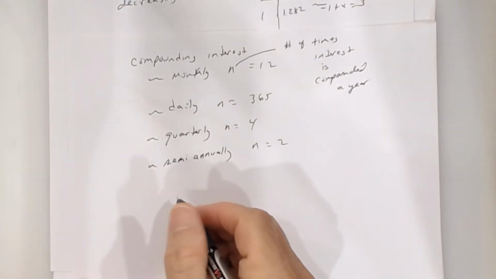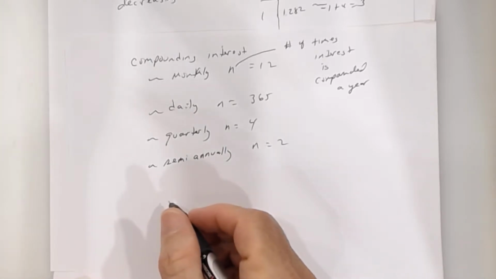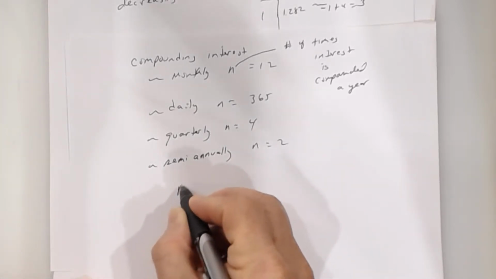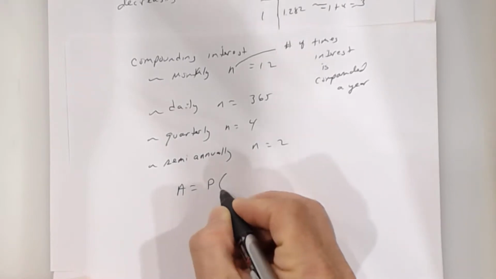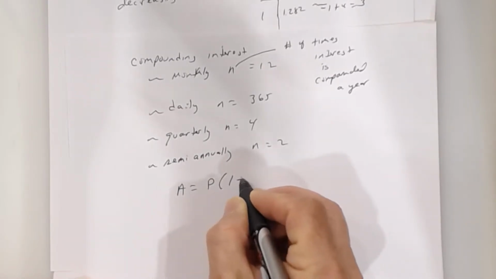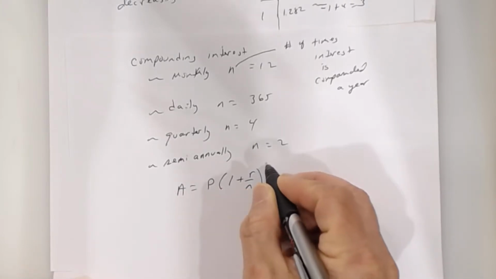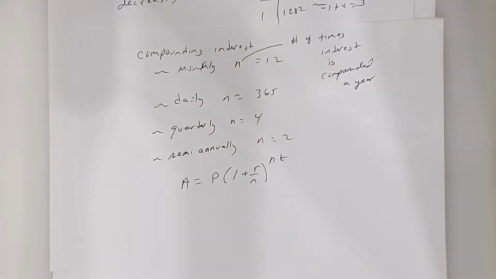Okay, so there are 2 formulas. You don't have to know those formulas. I'll give them to you. You just need to know when to use it. So the first one is this. A equals P times 1 plus R over N raised to the NT. Now, part of that expression should look familiar. Remember when we let N get bigger and bigger? That 1 plus 1 over N raised to the N? So part of the expression should look familiar.